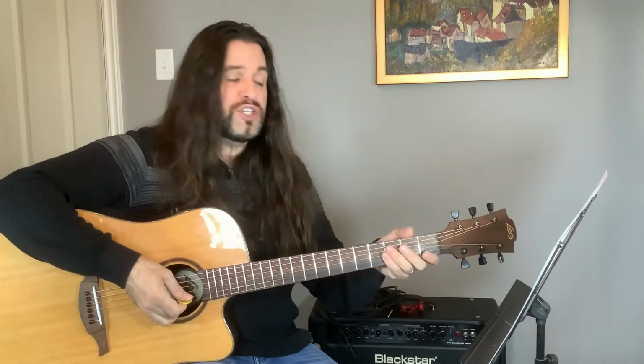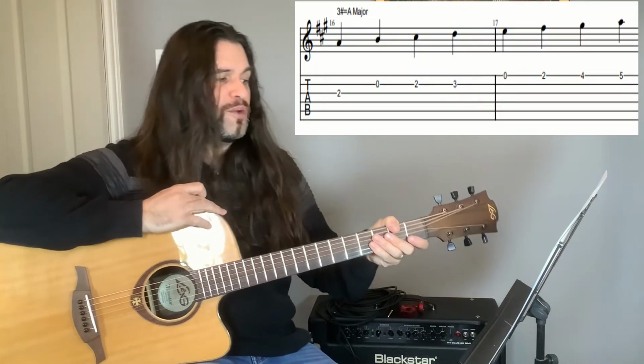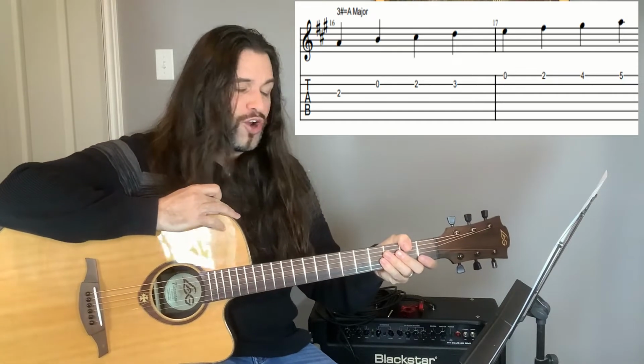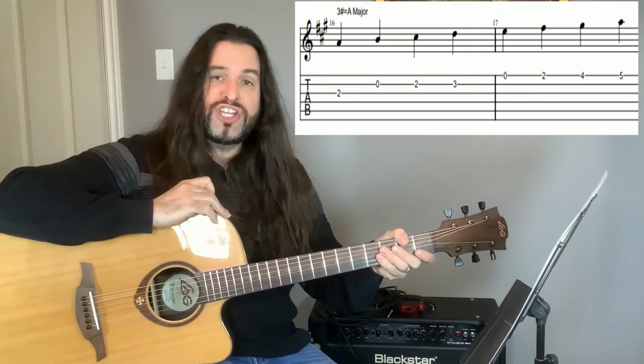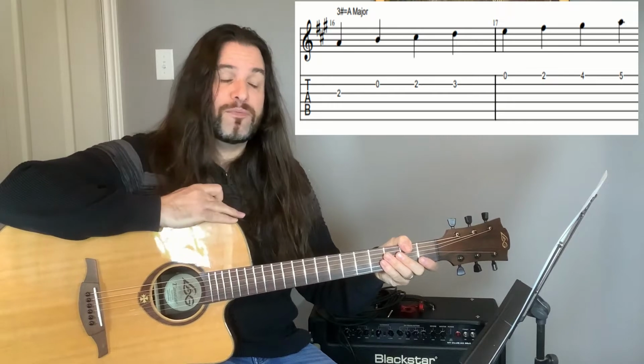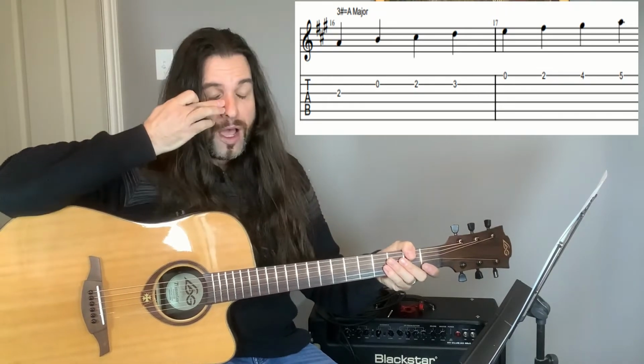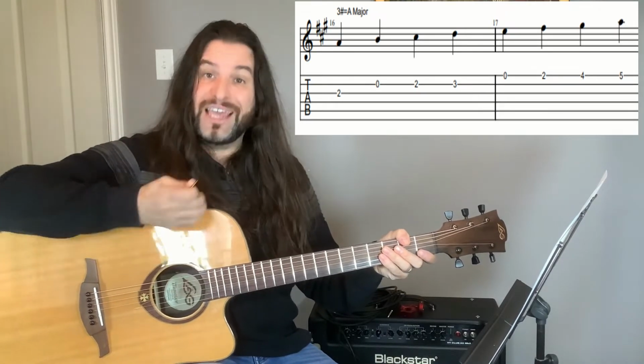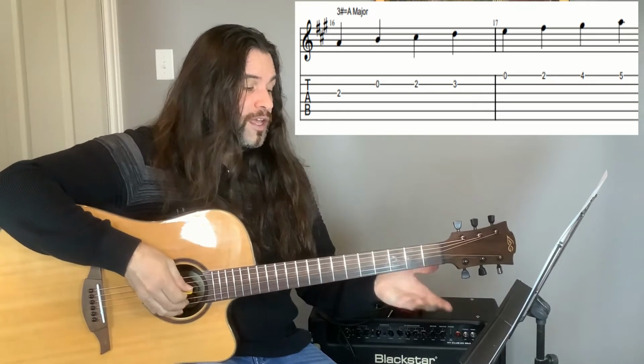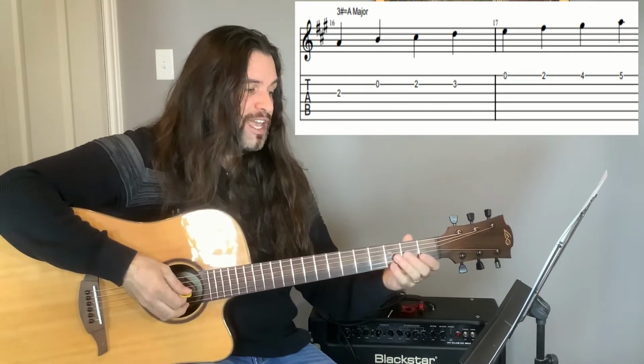Now, if you have three sharps, you're going to have F sharp, C sharp, and G sharp. You're going to take the G sharp and raise it a half step. So what's a half step higher than G sharp? It's the note A. So I'm going to be here in presence of the A major scale.